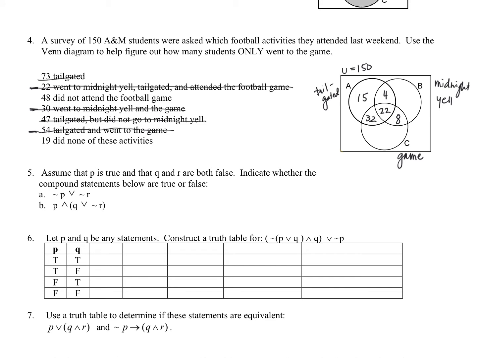Let's see, 19 did none of these activities, so they would be in the universe. They were surveyed, but they didn't participate in any of those activities, so they would just be there. And I could have used that one earlier too, so that one I could have put in at any time.